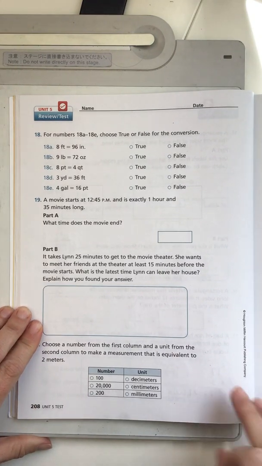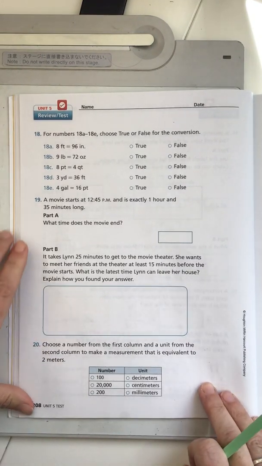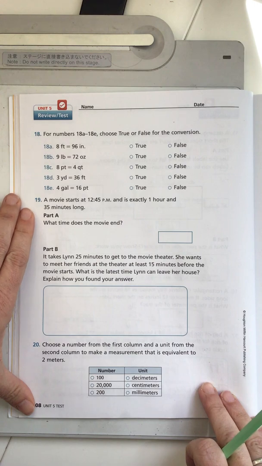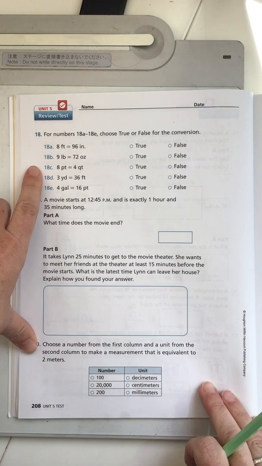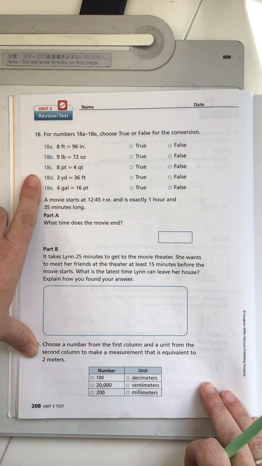We've made it to the last page. Here we are on page 208, and we're going to finish up with some conversions. So we want to choose true or false for 18A through E.